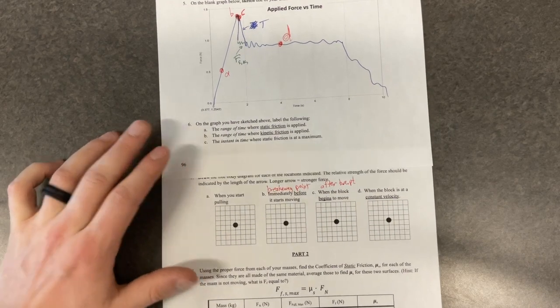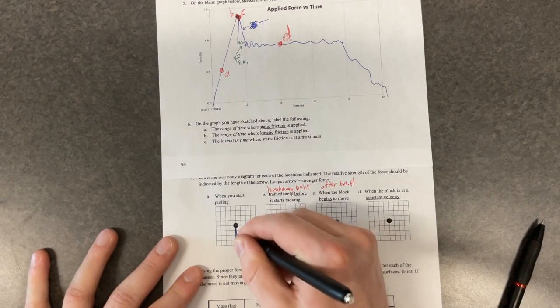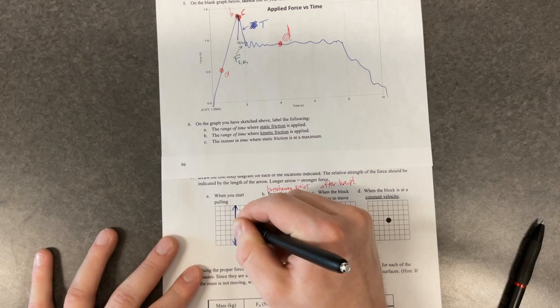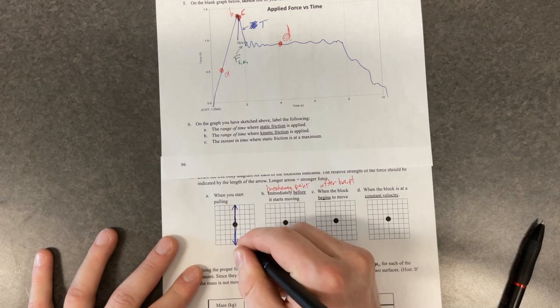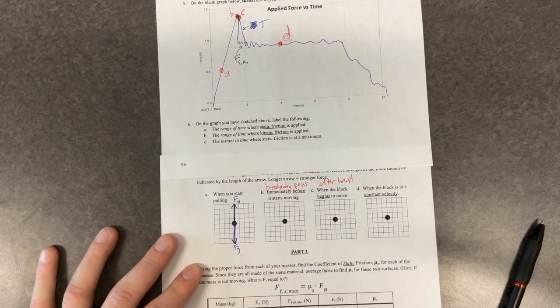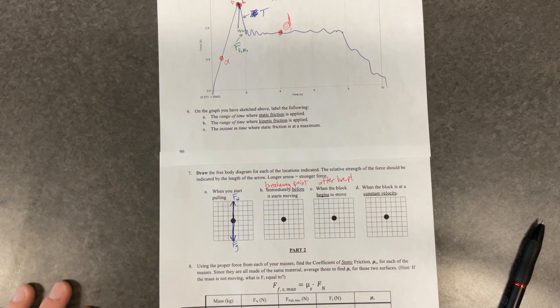All right, so immediately as we start to pull, there's gravity and there's normal force. Force of gravity goes straight down, normal force goes straight up. Please be careful that the arrow points of your force of gravity and your normal force are exactly at the same level, because we're not accelerating up and down, so they must be exactly the same length.